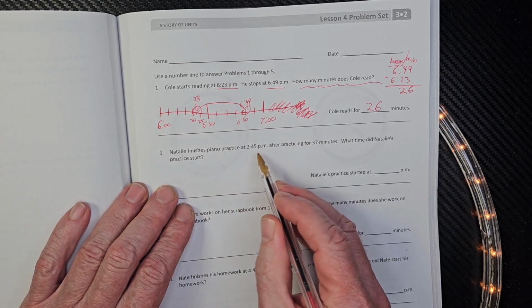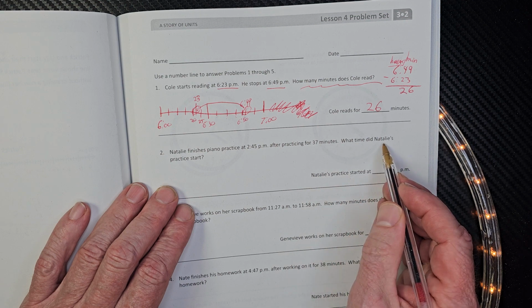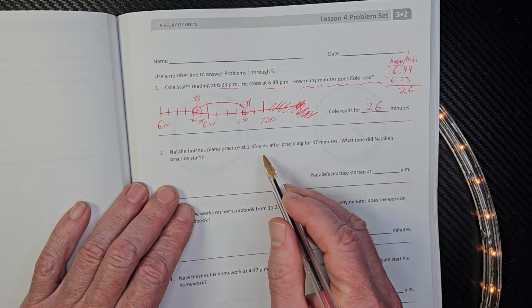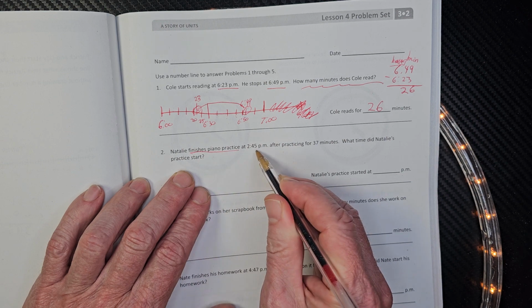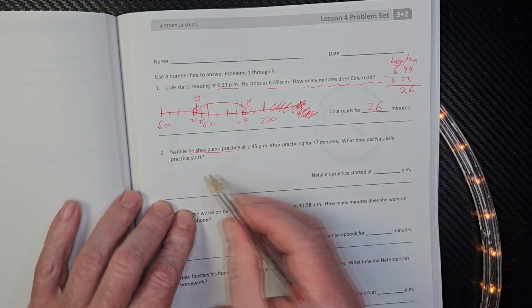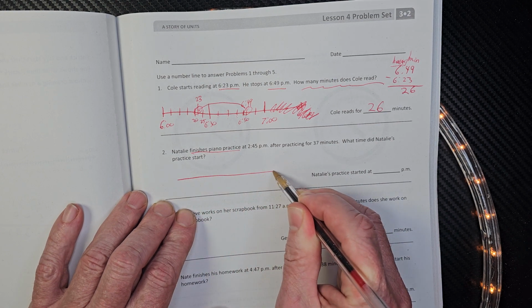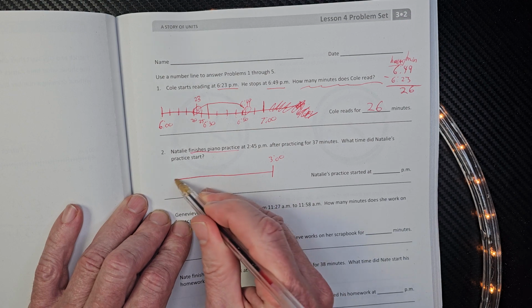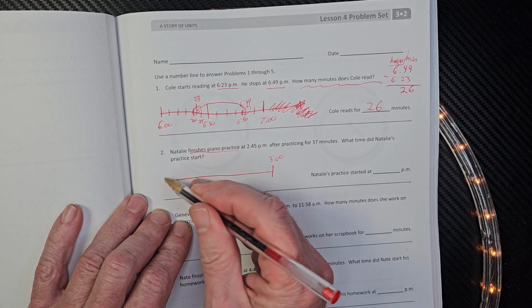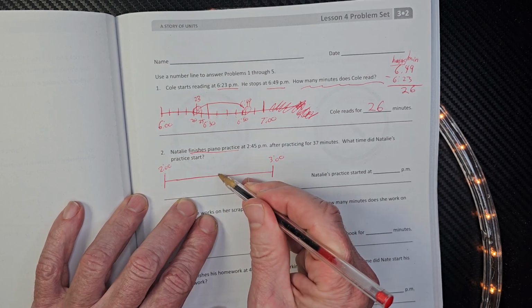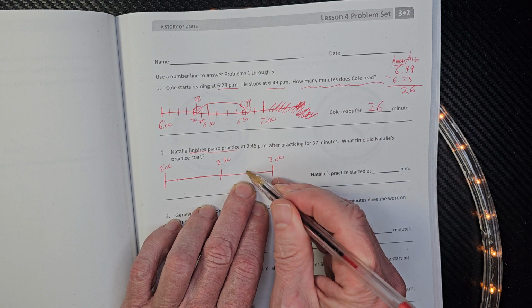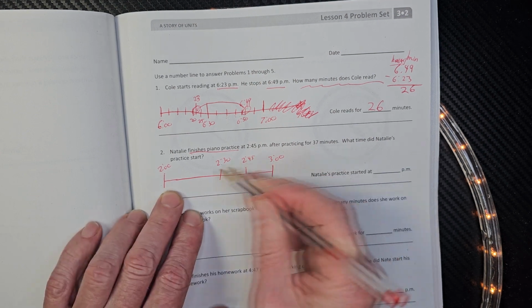So Natalie finishes piano practice at 2:45 p.m. after practicing for 37 minutes. What time did Natalie's practice start? All right. Let me see here, how do I want to do this? So here's our number line right here. I'm just going to put 3 o'clock up here. I don't know where this is going, it might be less, but I'm going to put 2 o'clock right here. And this will be 2:30. And right here is 2:45. And right here would be 2:15.